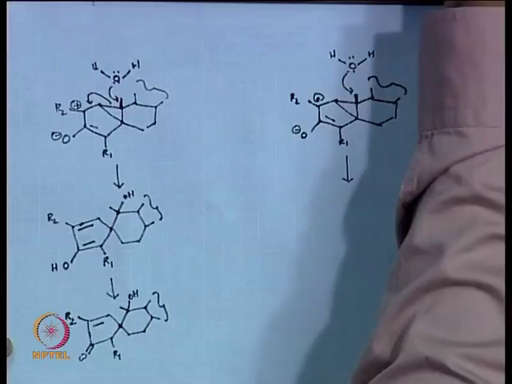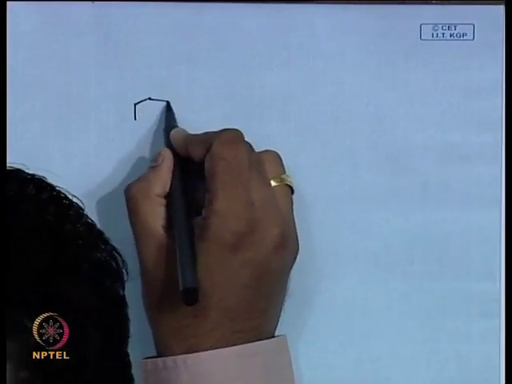Basically, you will end up with a system like this.